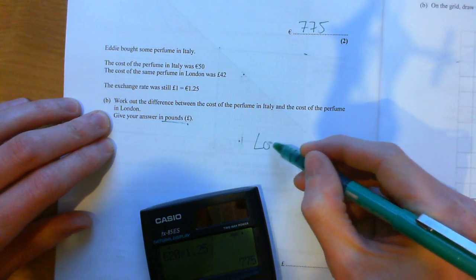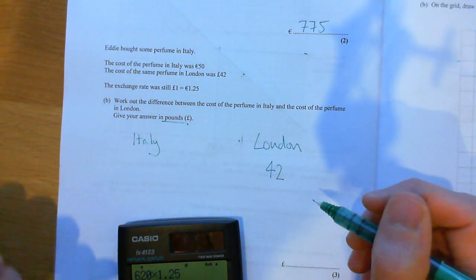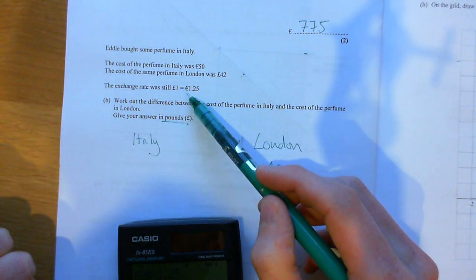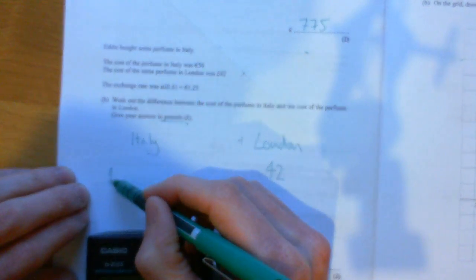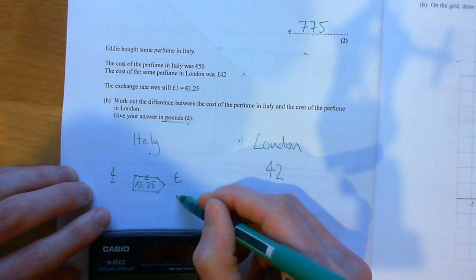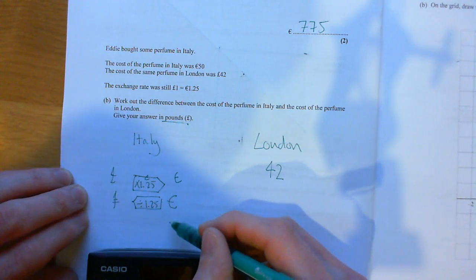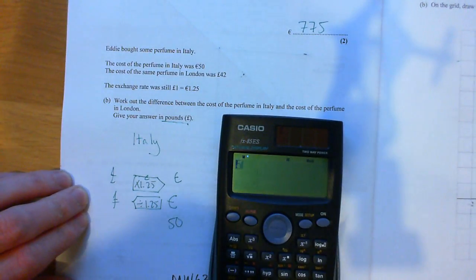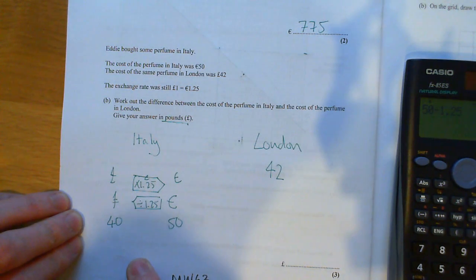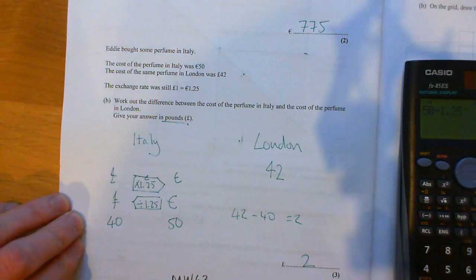So I've already got the London one. This is a good way of setting out. You have the London there, and let's put the Italy on this side. I know it's £42 in London. So what would it be in Italy? Well, Italy is given to me in euros. The exchange rate is still 1.25. So to go from pounds to euros, I had to times by 1.25. To go from euros back to pounds, working the other way, I'm going to divide by 1.25. Now I know it is €50, so I've got to divide that by 1.25. And that's telling me it's going to be £40. So in Italy it's £40. The difference therefore is 42 minus 40 equals 2. Difference £2. There we go.